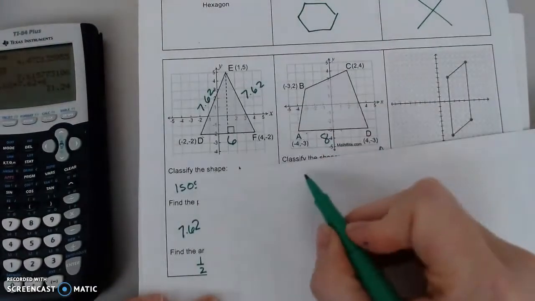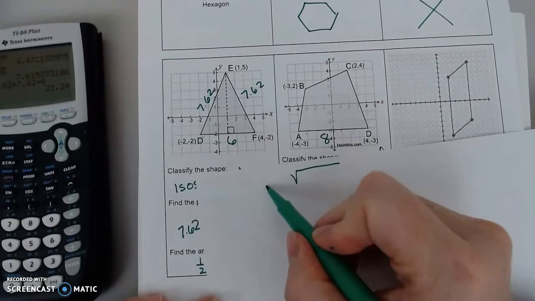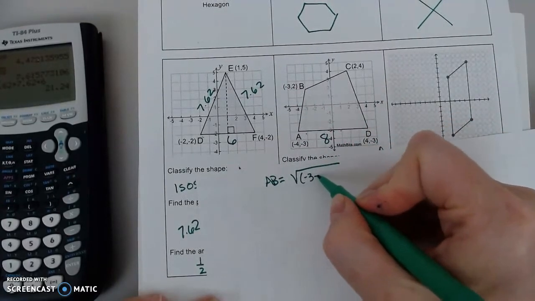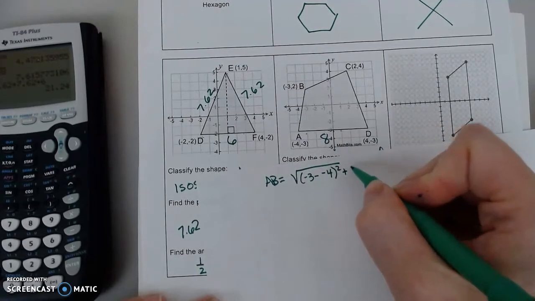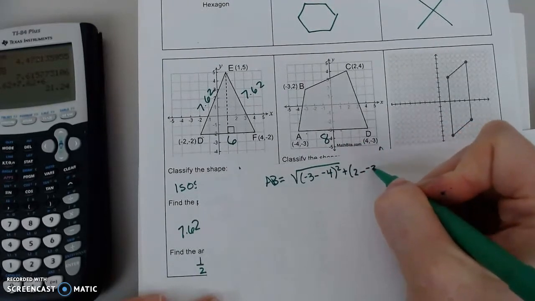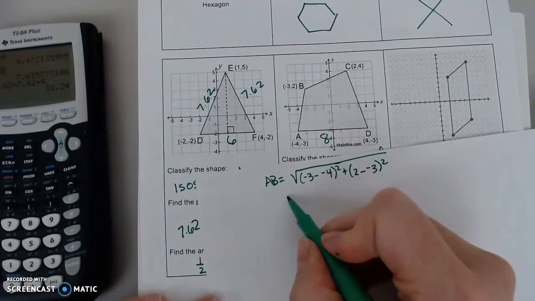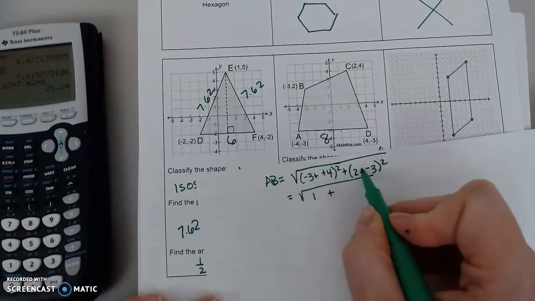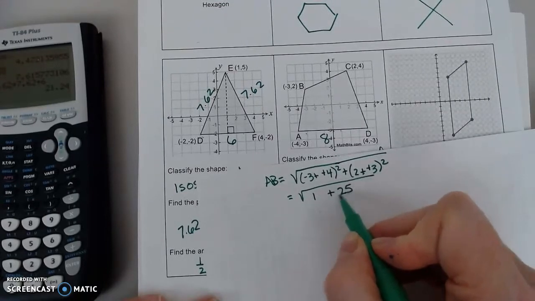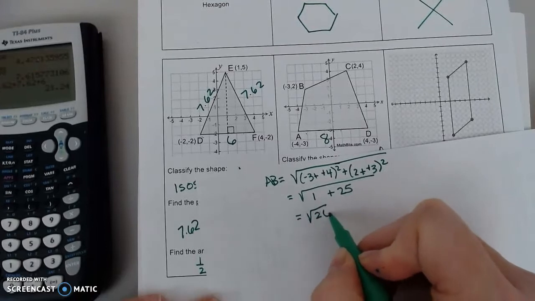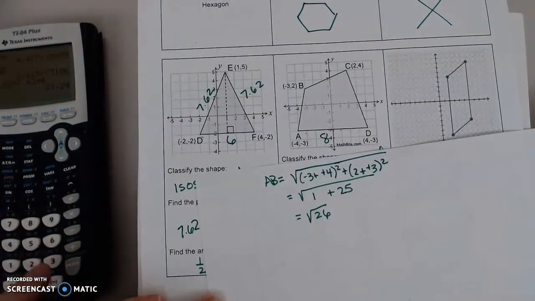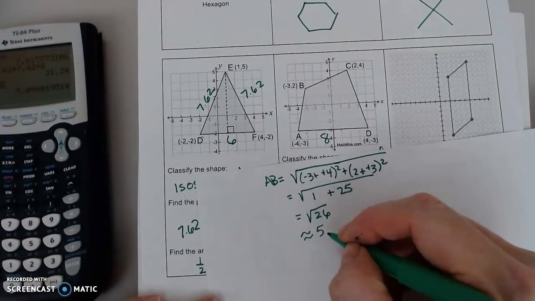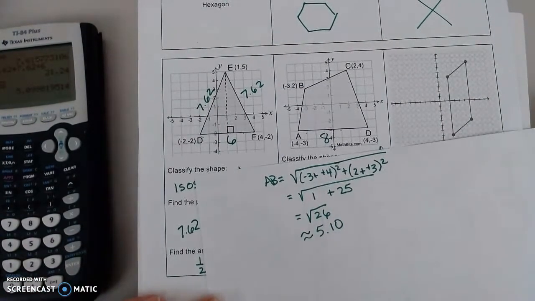So I'll do this one, AB. So I've got x minus x plus y minus y. So we get 1 squared, 5 squared. So we get the square root of 26, which is about 5.10. Okay.